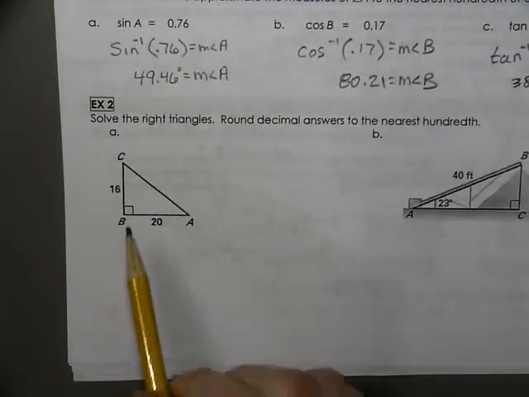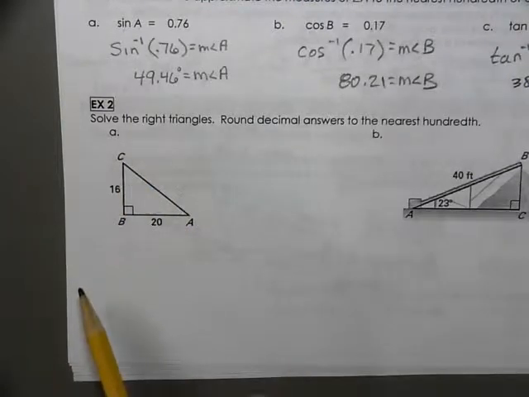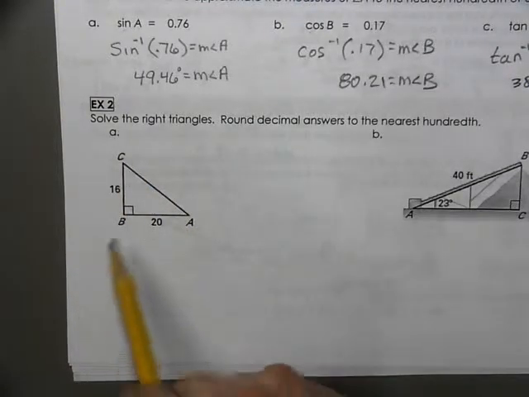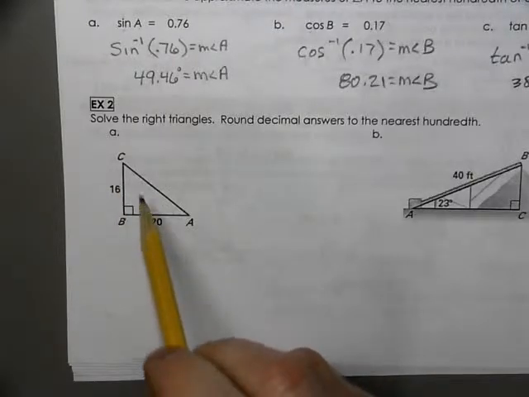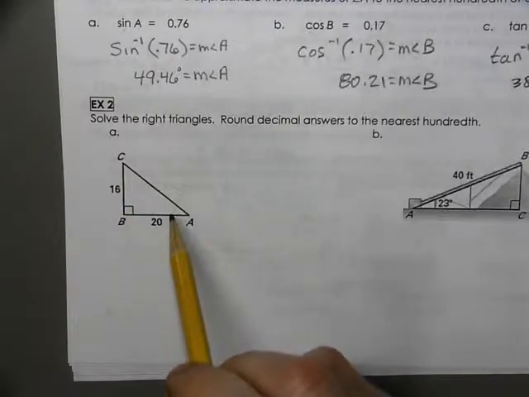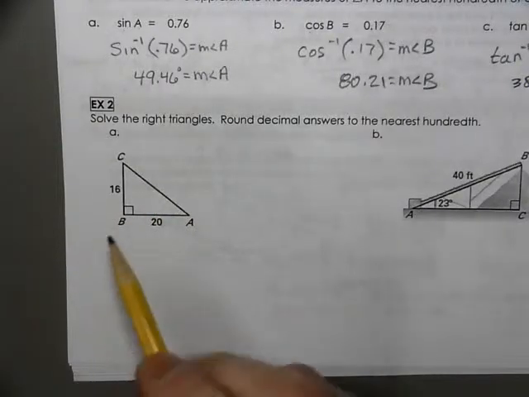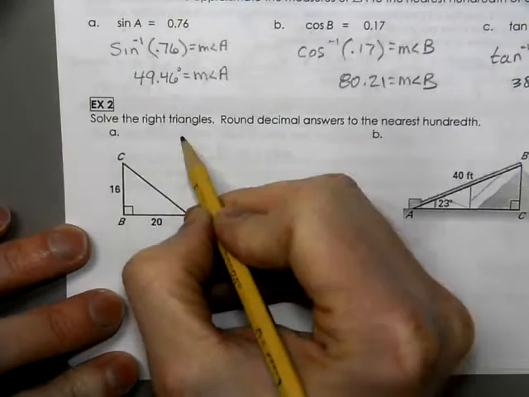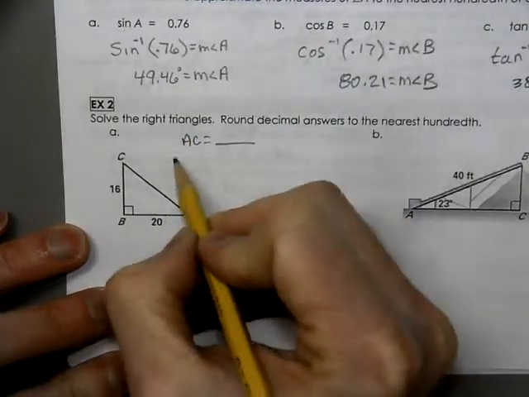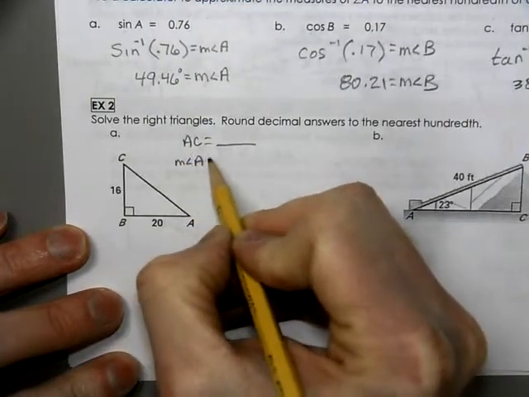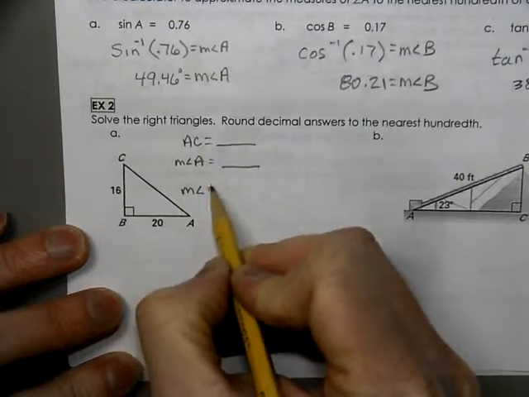So next we're going to look at how can we apply this to a triangle. This is a right triangle. We know two sides. We don't know the acute angles, and we don't know what the hypotenuse is. We're looking for the hypotenuse, which is AC. We're looking for the measure of angle A, and we're also looking for the measure of angle C.